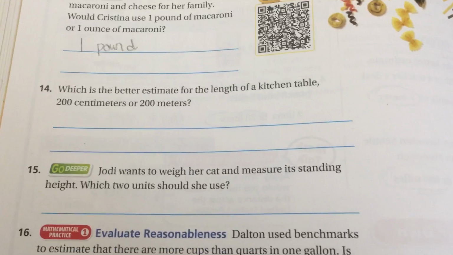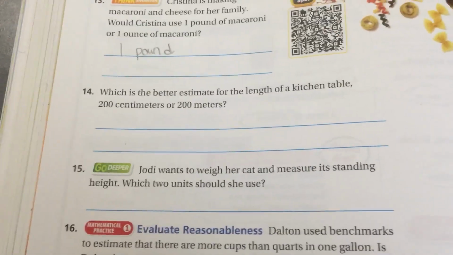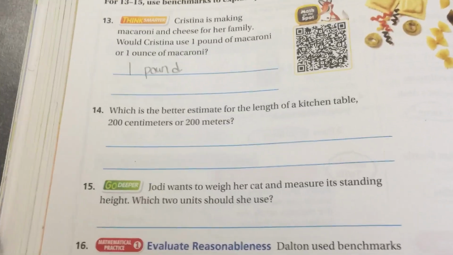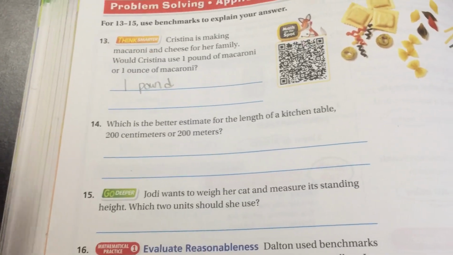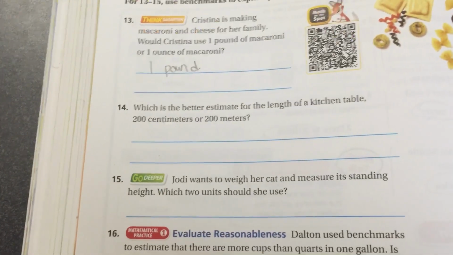What is the better estimate for the length of a kitchen table? 20 centimeters or 200 centimeters, or 200 centimeters or 20, guys, can't talk. 200 centimeters or 200 meters.